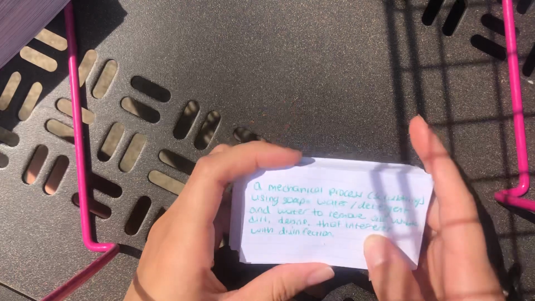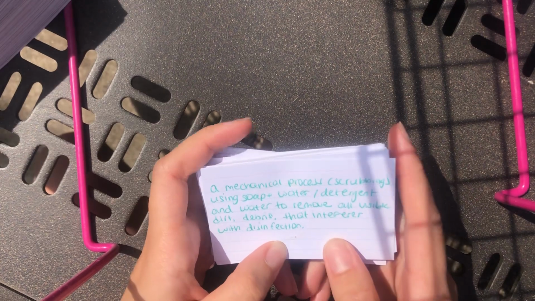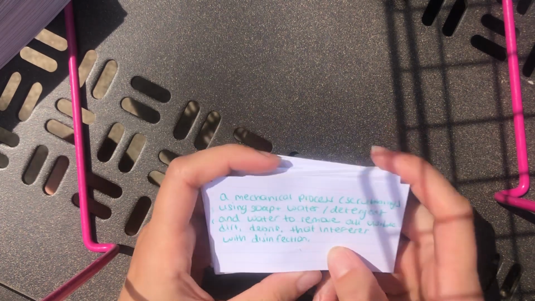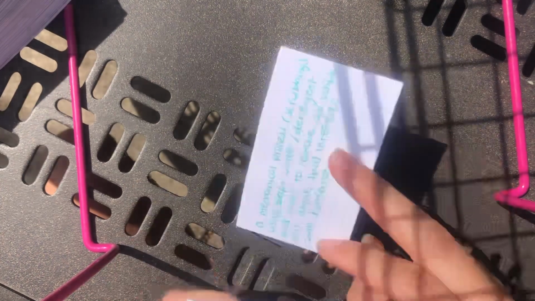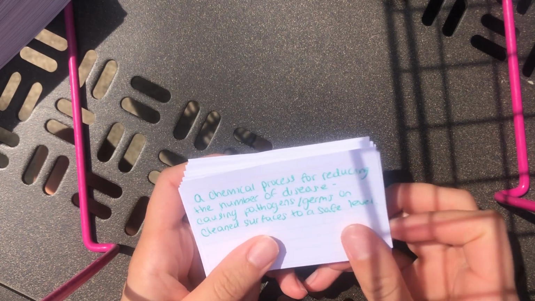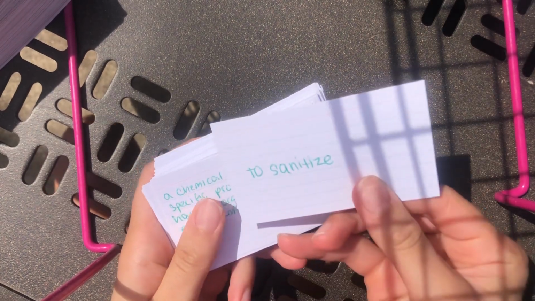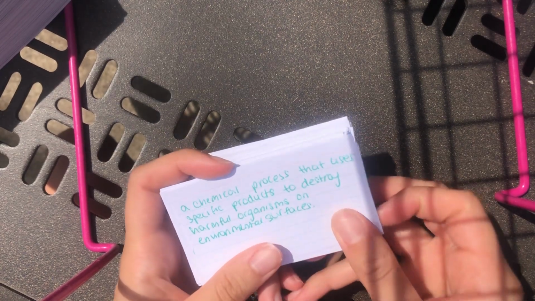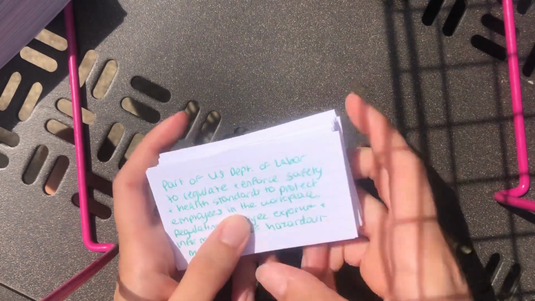A mechanical process, scrubbing, using soap and water or detergent and water to remove all visible dirt and debris that interferes with disinfection. And that is cleaning. We have a chemical process for reducing the number of disease-causing pathogens or germs on clean surfaces to a safe level, which is to sanitize. A chemical process that uses specific products to destroy harmful organisms on environmental surfaces. That is to disinfect.